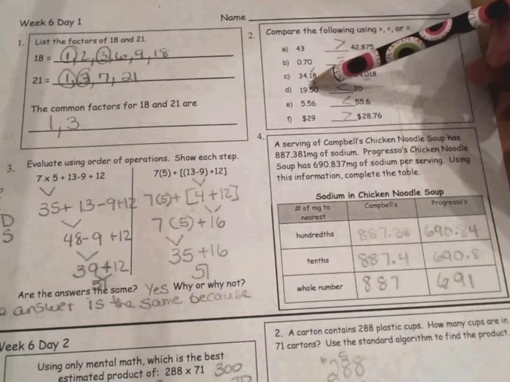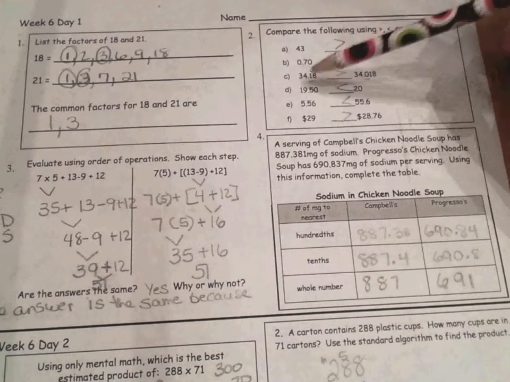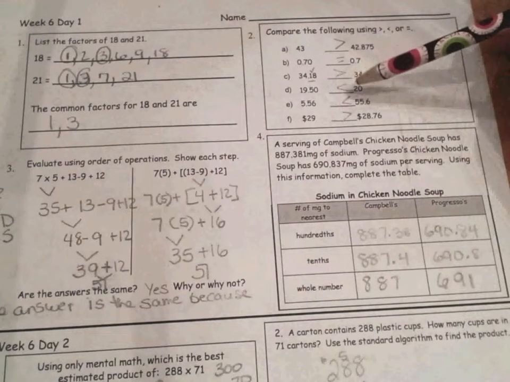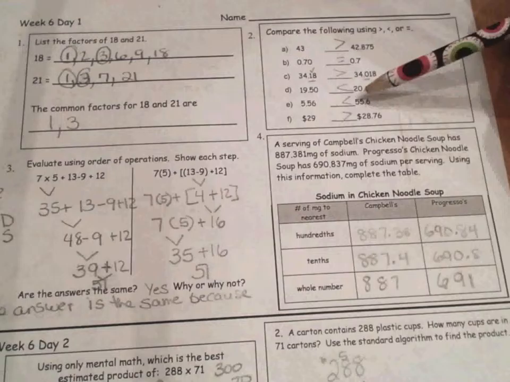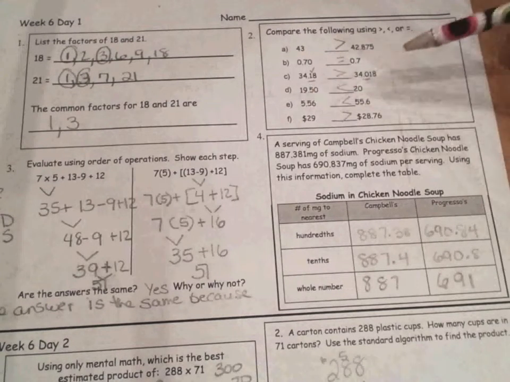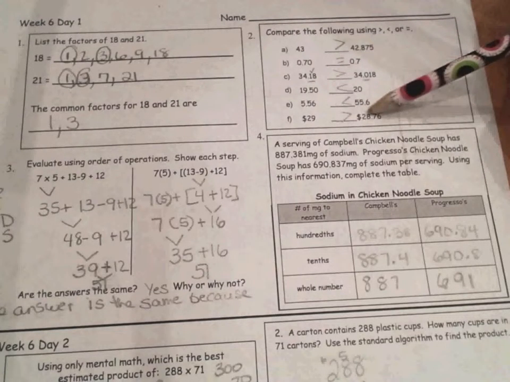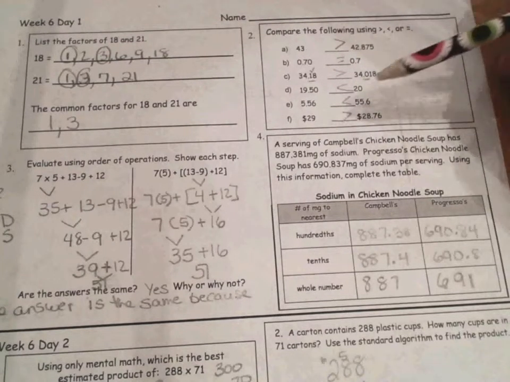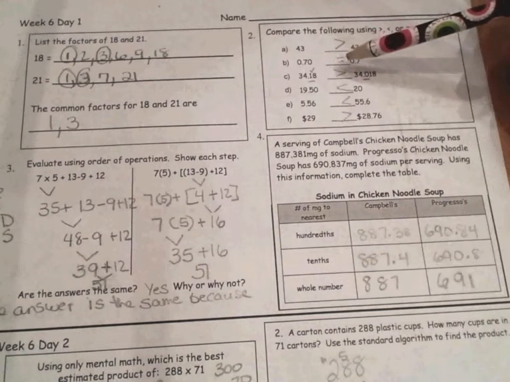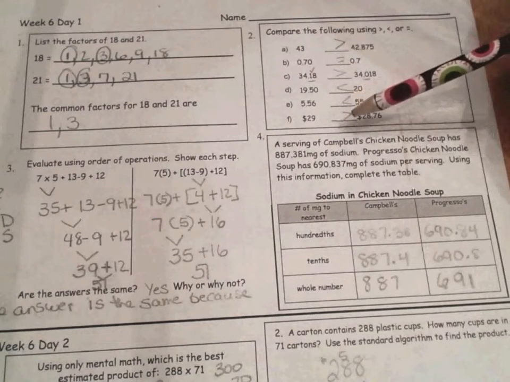19 and 5/10 or 50 hundredths is less than 20. 5 and 56 hundredths is definitely less than 55 and 6/10 because 55 would be more than 5. And 29 is greater than 28 and 76 hundredths. So this would be read as greater than, equal to, greater than, less than, greater than.